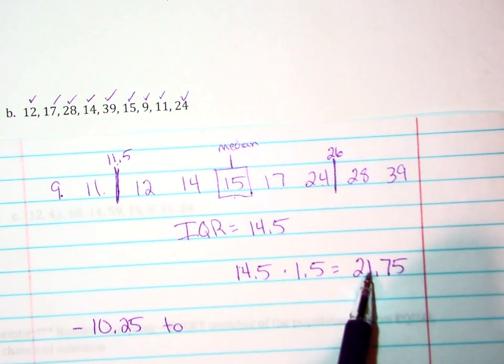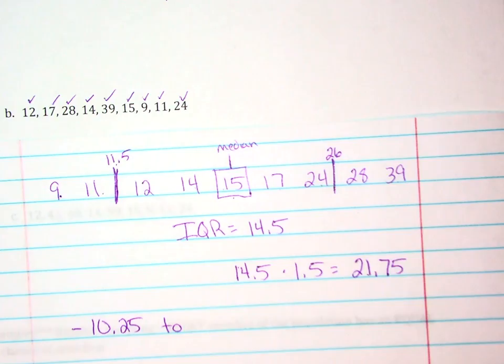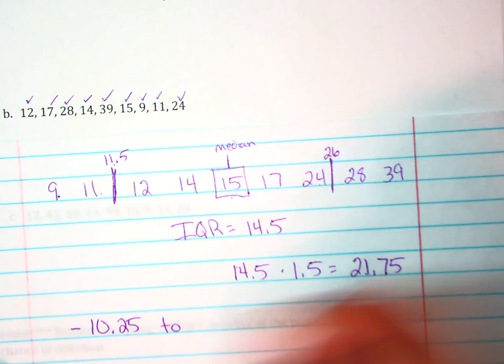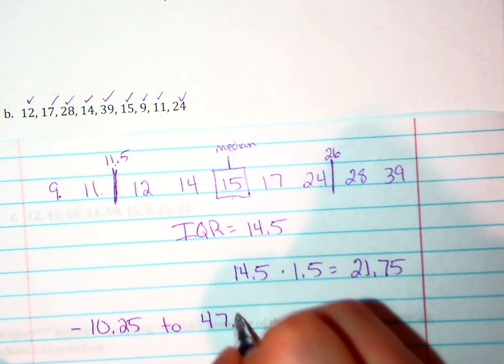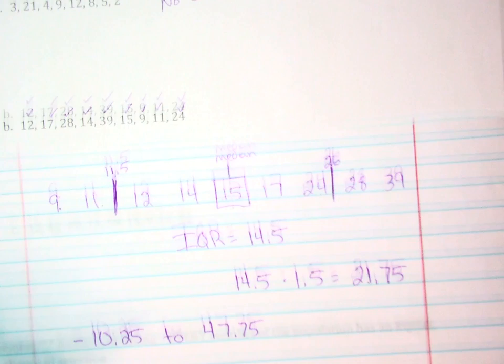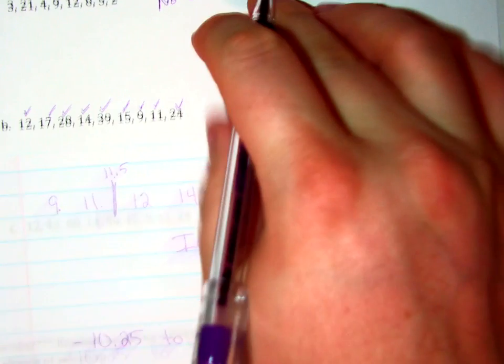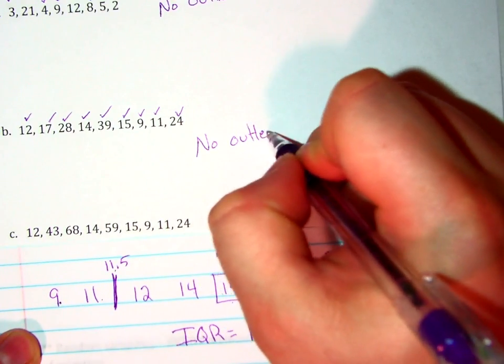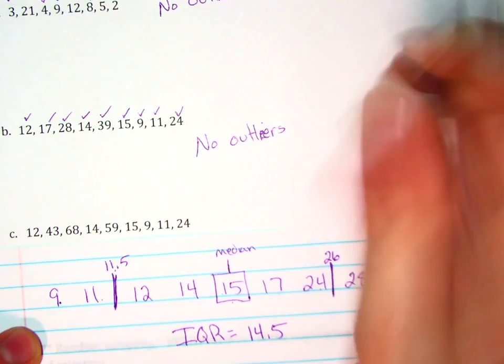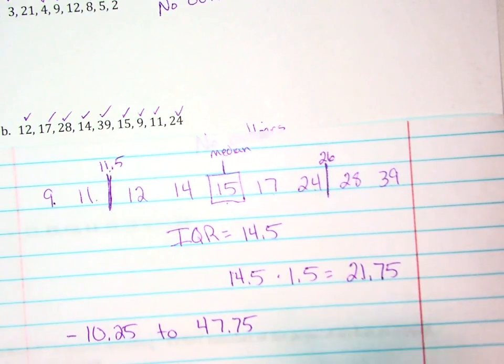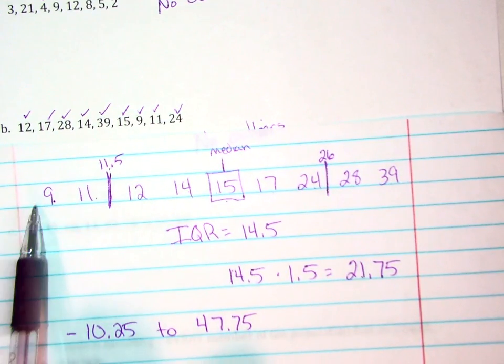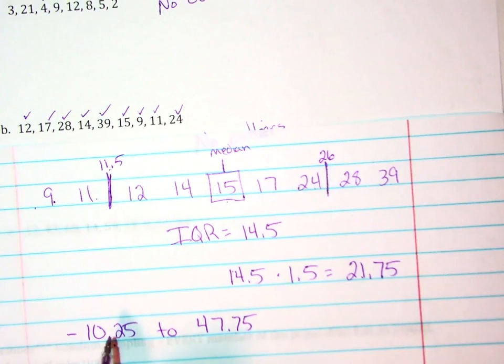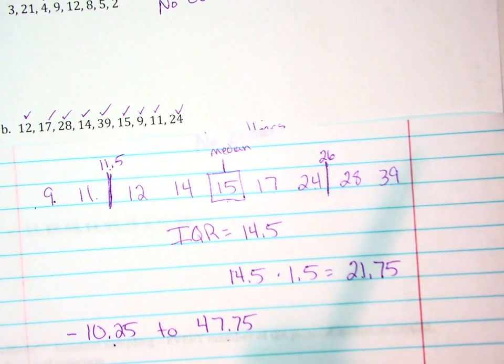I will take my 21.75 and add that to 26 and come up with 47.75 and determine that there are no outliers for this set of data because I don't have any numbers less than negative 10.25 and I don't have any numbers greater than 47.75.